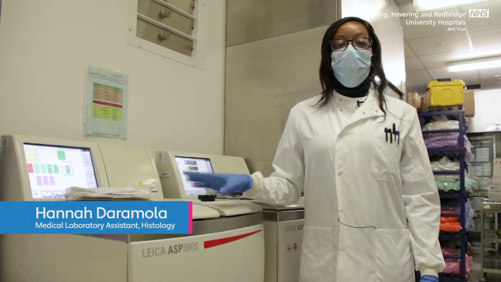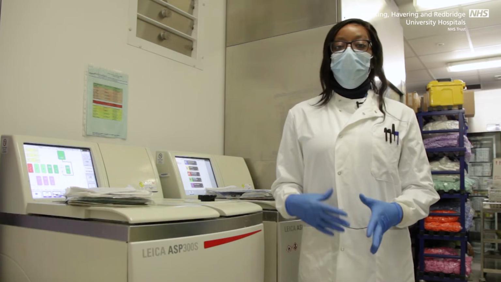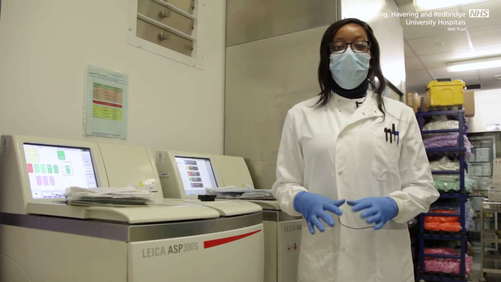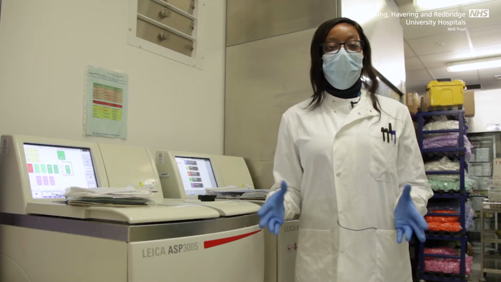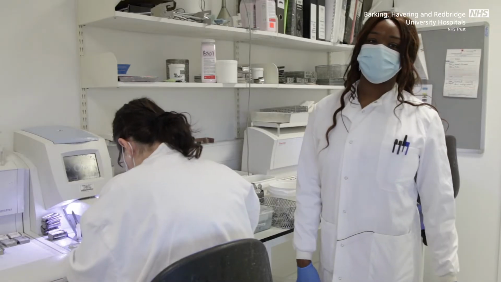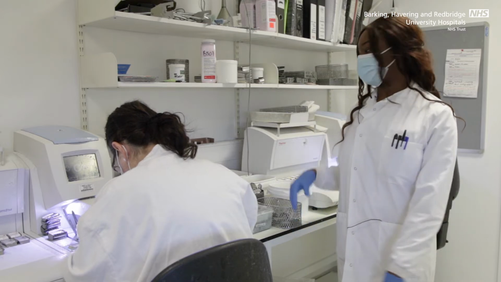Processing involves the removal of water from the tissue and infiltrating it with wax. This usually takes a bit of time depending on the size of the specimen. Smaller specimens are quicker to process, larger specimens take a longer period of time. Once the specimen has been processed, it is then embedded into wax, forming a wax block.